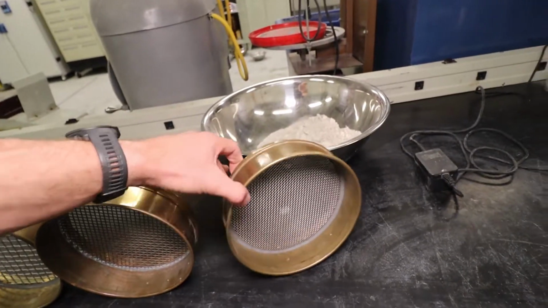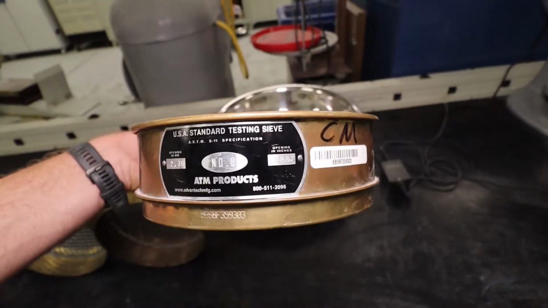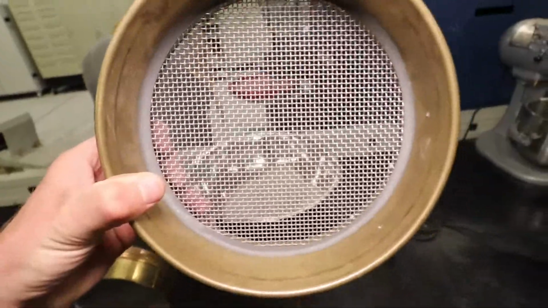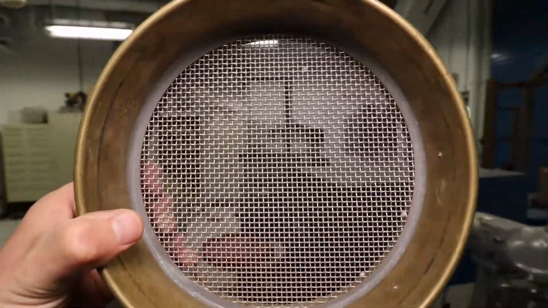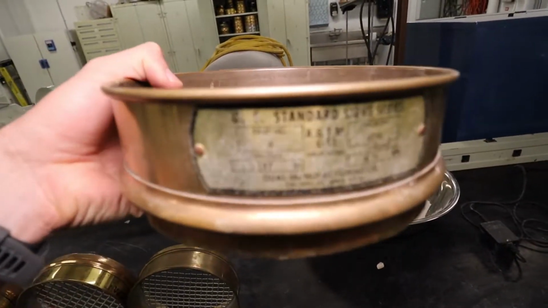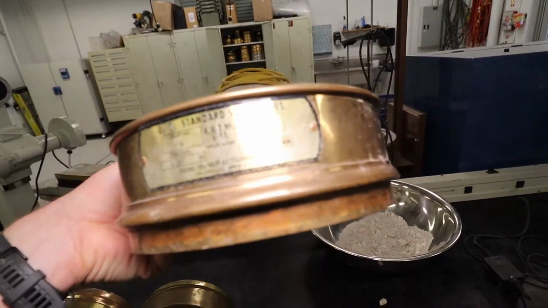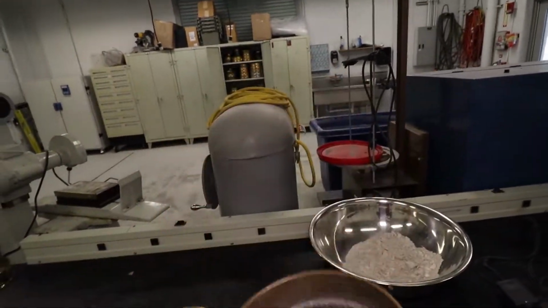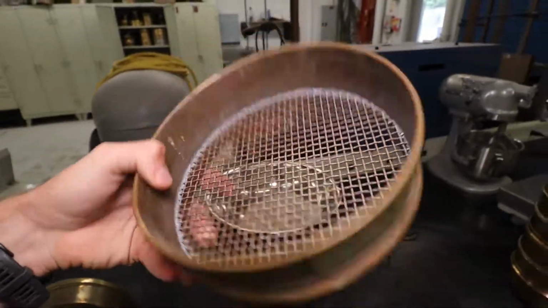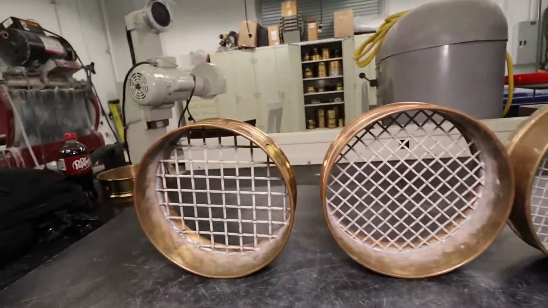The next sieve you can see gets a little bit bigger. This is number 8 sieve, and this has an opening of 2.36 millimeters. So now we can actually start seeing that it just looks like a grid pattern. Okay, up next is our 4 sieve. Our 4 sieve has a 4.75 millimeter opening. You can see it looks a little bit bigger, and this is going to separate our sands and our gravel.